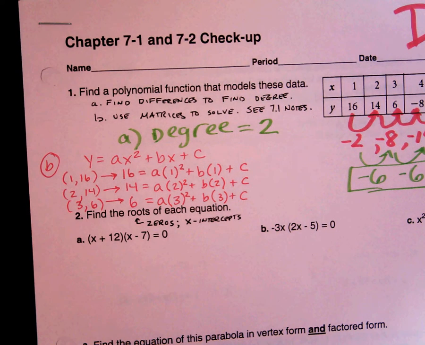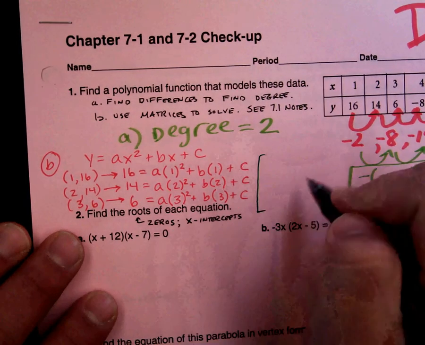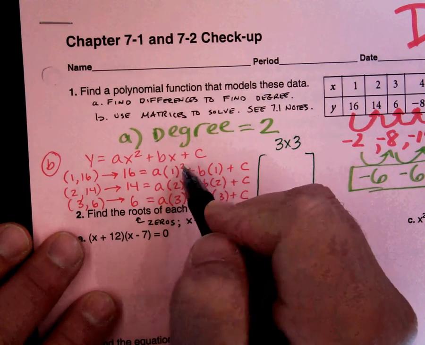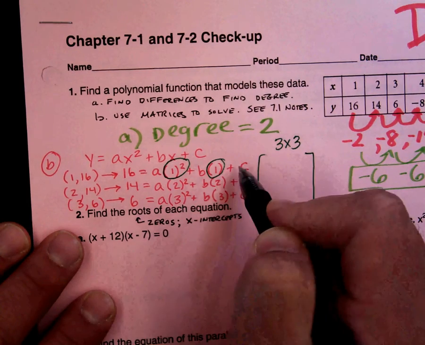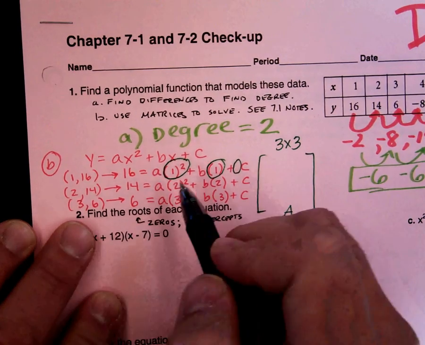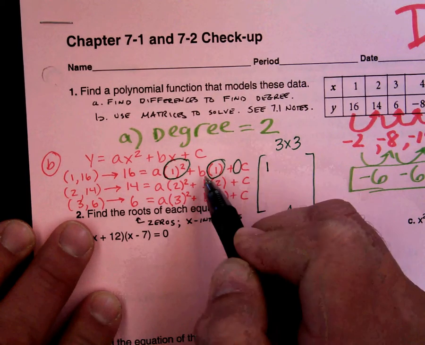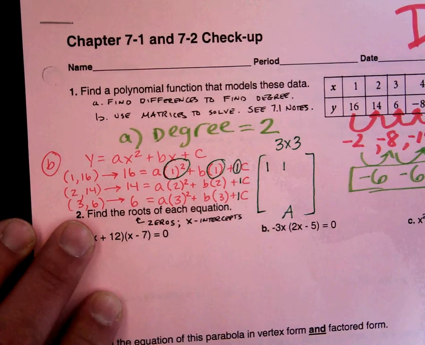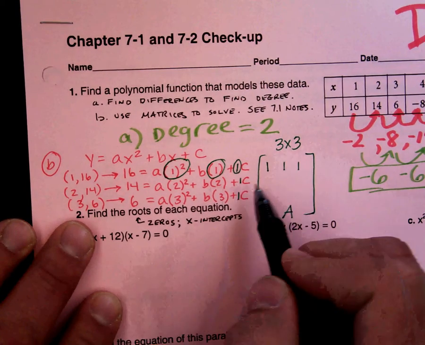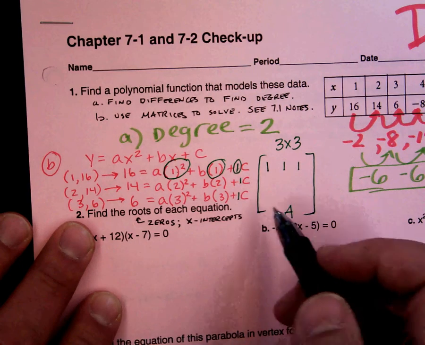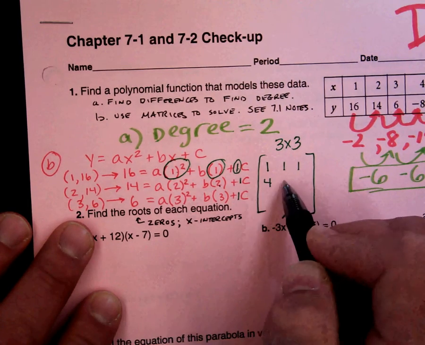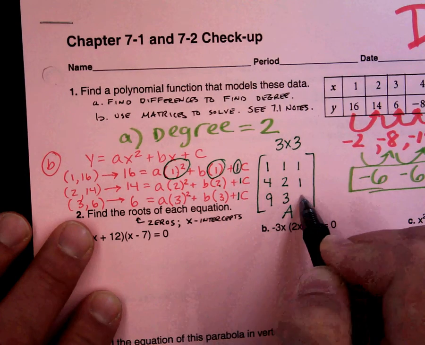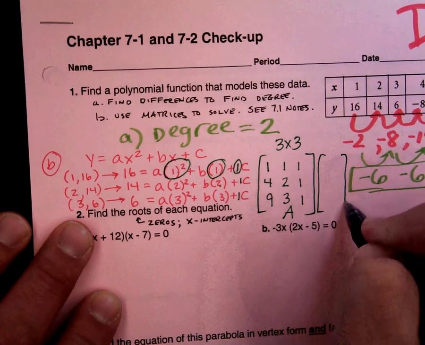To use matrices, you want to make your first matrix a 3 by 3, and that's going to be called the A matrix. The values are going to come from the coefficients in front of A, B, and C. A has a coefficient of 1 because 1 squared is 1. B has a coefficient of 1, and so does C, even though you don't see it. All of these C's can be understood to be 1C. So the first row in matrix A is going to be 1, 1, 1. The second row will be 2 squared, or 4, 2, and 1. And the third will be 3 squared, which is 9, 3, and 1. That's our A matrix that we're going to put into the calculator.